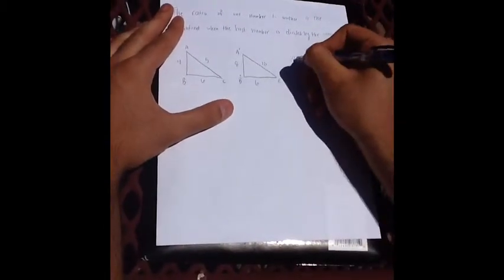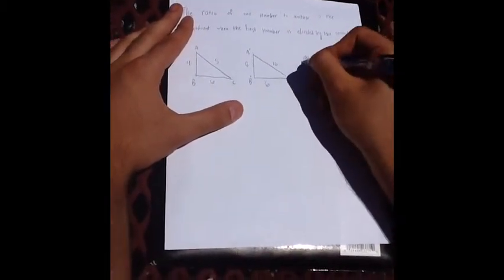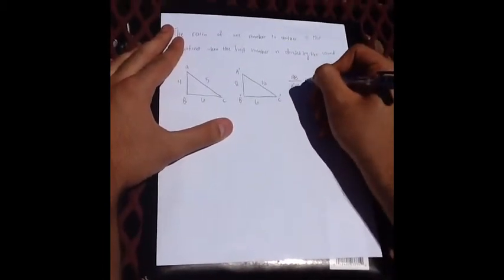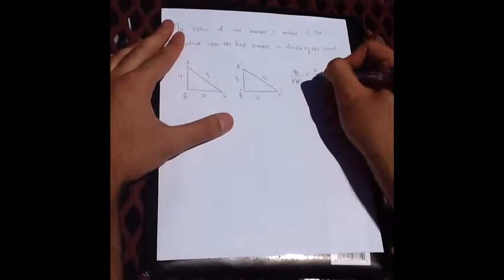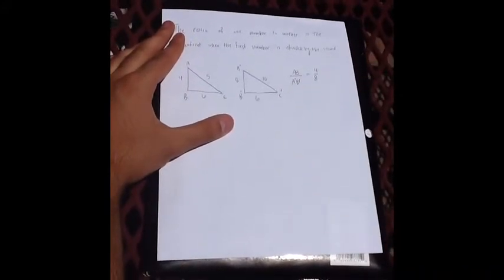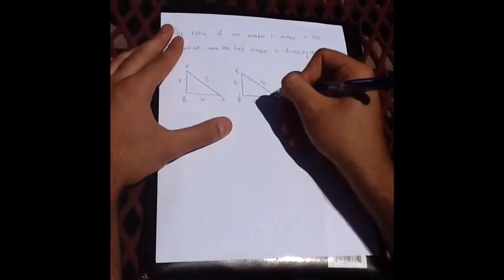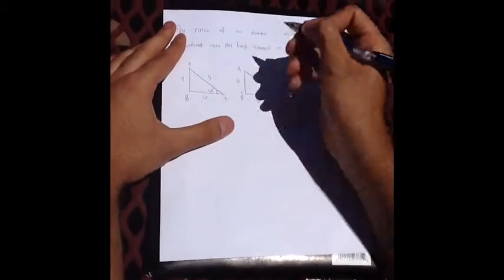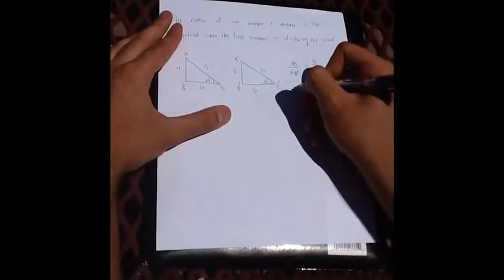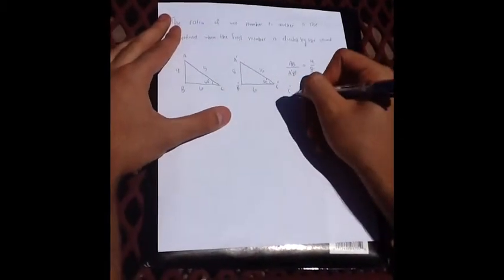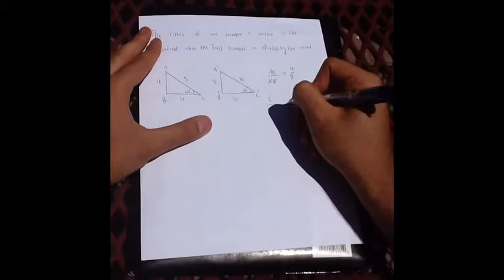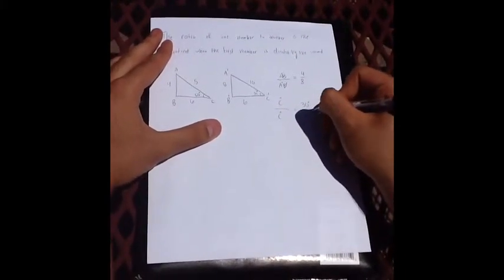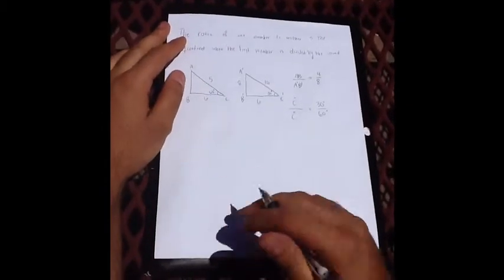So I want to write the ratio of AB to A prime B prime. What I'm trying to do is compare the length of AB and A prime B prime, right? So what I'm going to write is 4 to 8. That would be the ratio because I'm comparing the length of these two sides. Let's do some angles. We have the ratio of C to C prime, which is 30 degrees and 60 degrees.